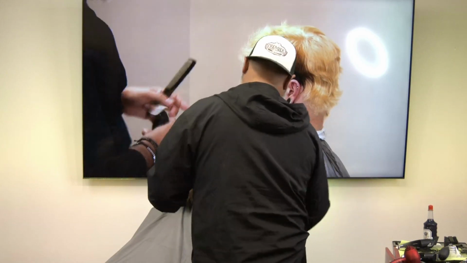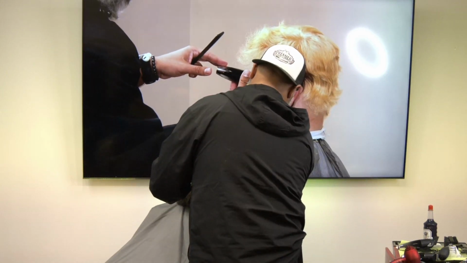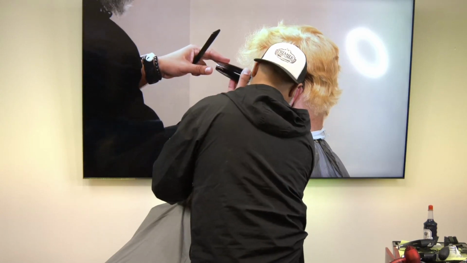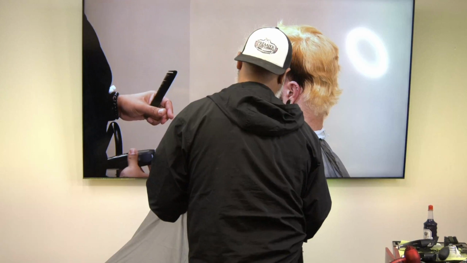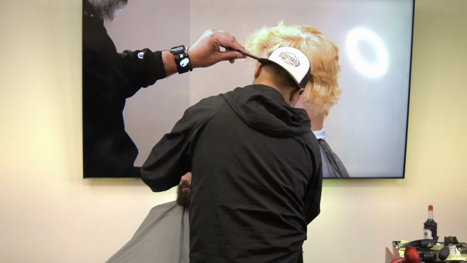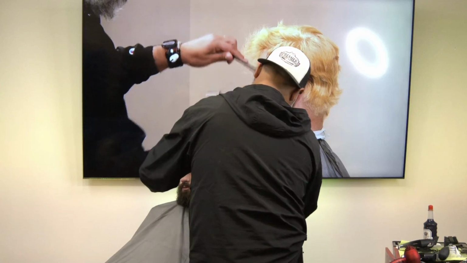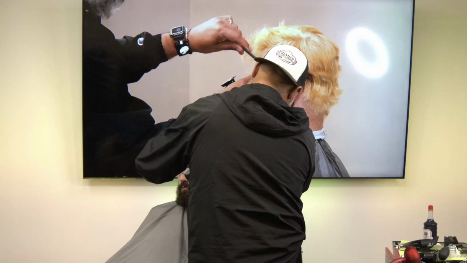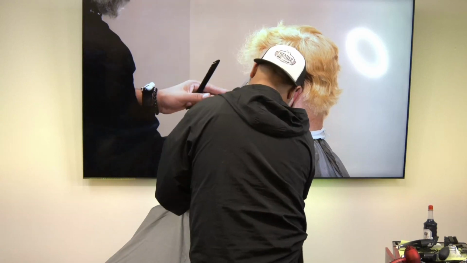And what I'm going to do is keep this as wide as possible, using only the top corner of my blade, keeping it as wide as possible. The other spot that I'm going to mark is right here. I'm looking at where his hairline is. This is hangover. So all of this, here's where his line starts. That hair is hanging over, so I can determine where I want to put this line.